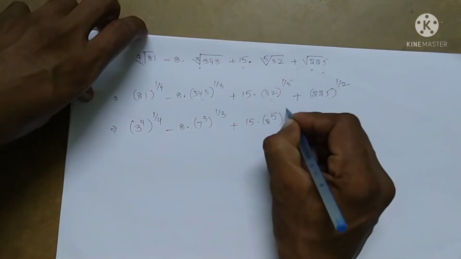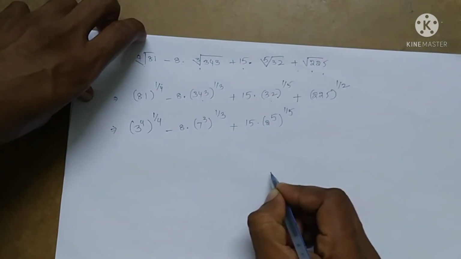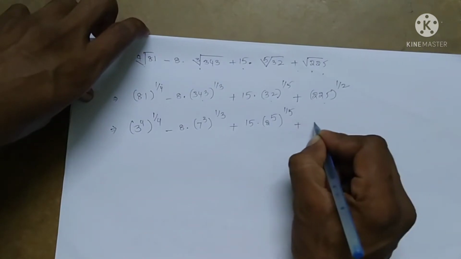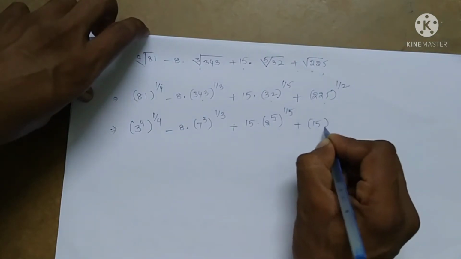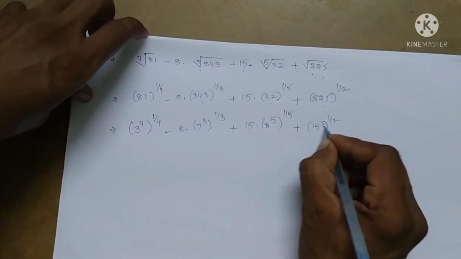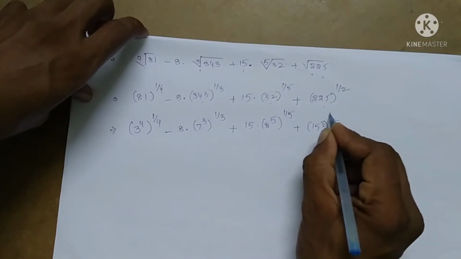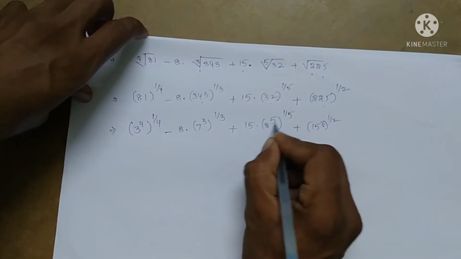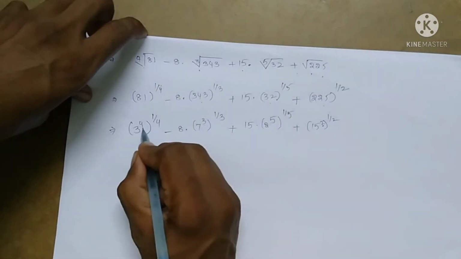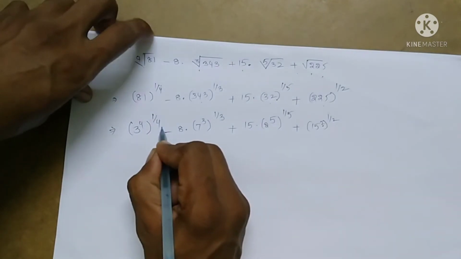Okay, to the power of 1 by 5 plus 225. 225 means 15 square. Here the indexes are the same: here 2, 1 by 2; here 5, 1 by 5; here 3, 1 by 3; here 4, 1 by 4.